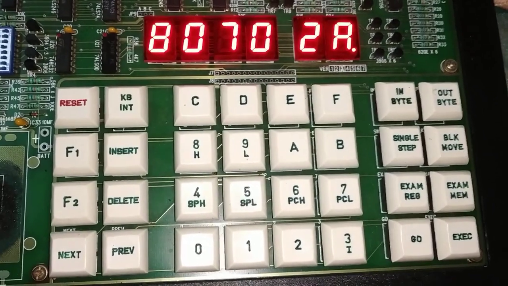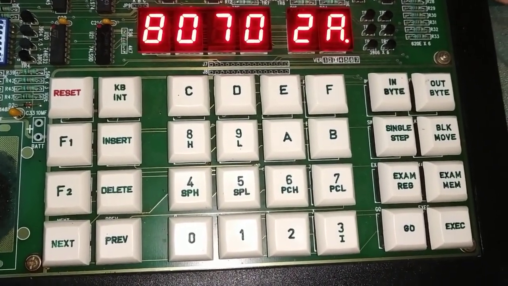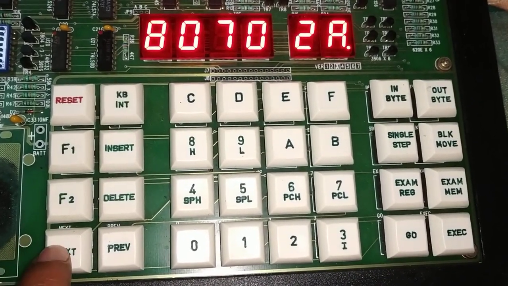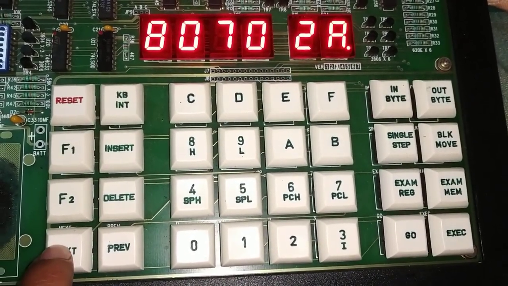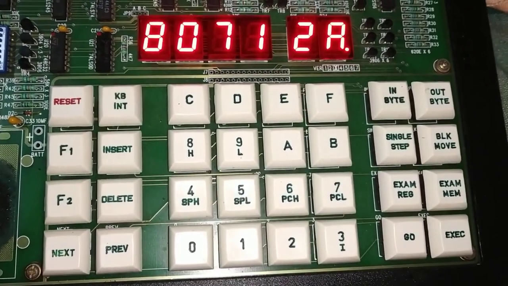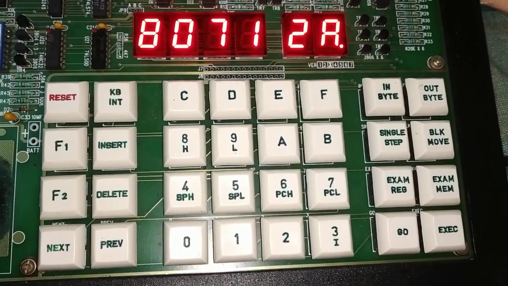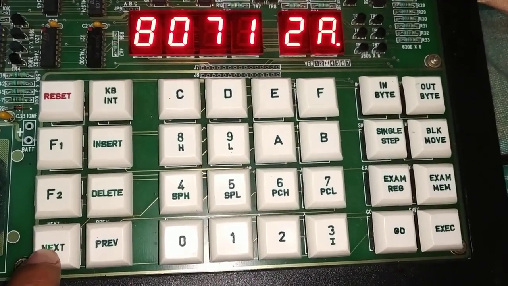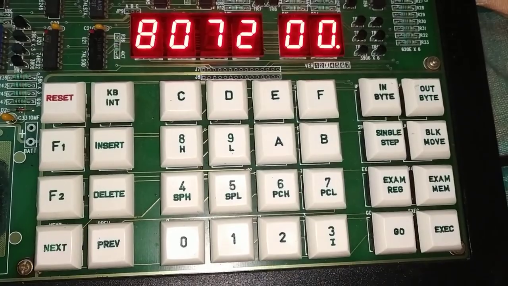By adding 14 plus 15, we get 2A as an output, and then 16 plus 15, we will get 2B as an output, and then there is no carry, it will display as 0.